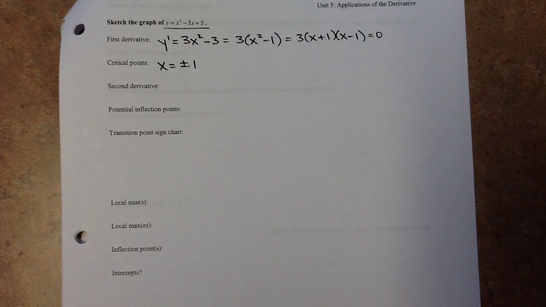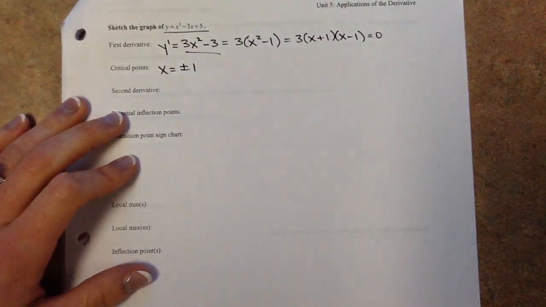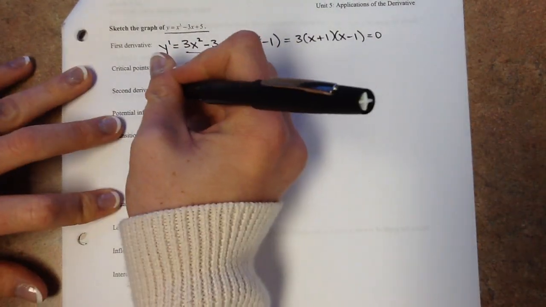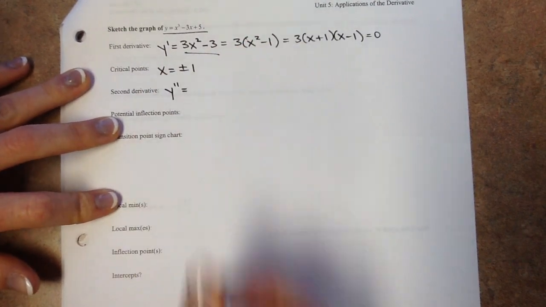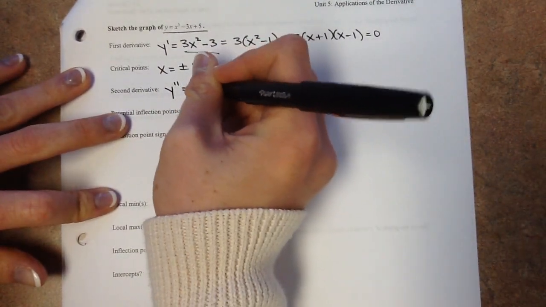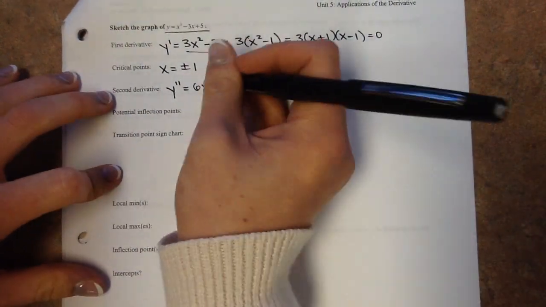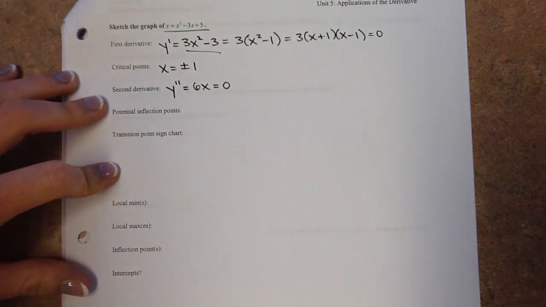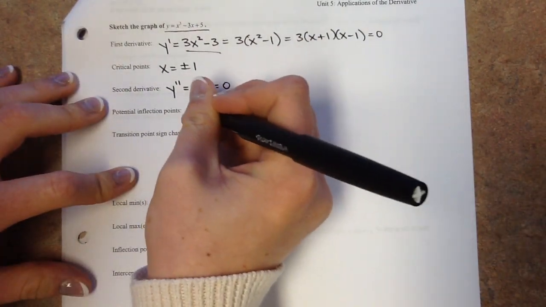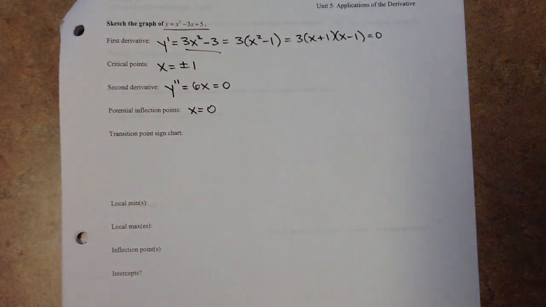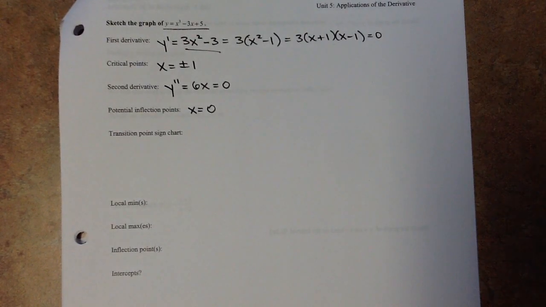Okay, second derivative. We go right back up here to our first derivative, and then take the derivative of that. So the derivative of 3x squared is 6x, and the derivative of negative 3 just goes to 0. So that's our second derivative right there. Any potential inflection points. Remember, we call them potential inflection points because we haven't checked a sign chart yet. For any potential inflection points, we're going to set the second derivative equal to 0, and that only happens at x equals 0.